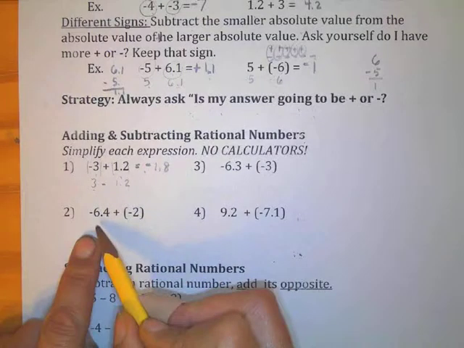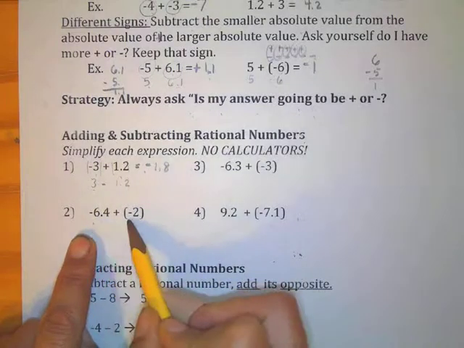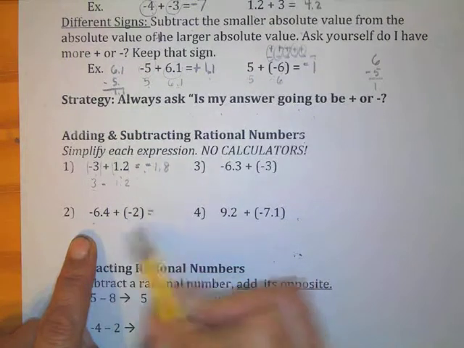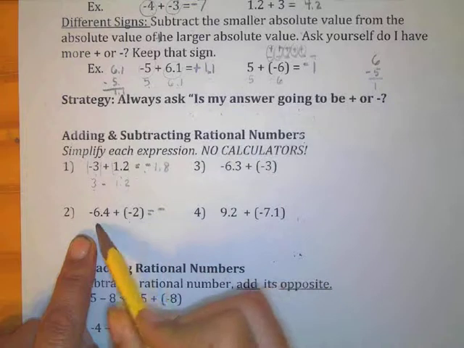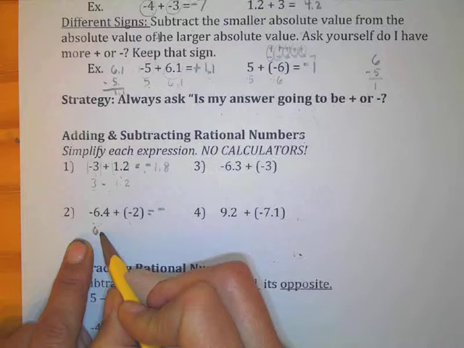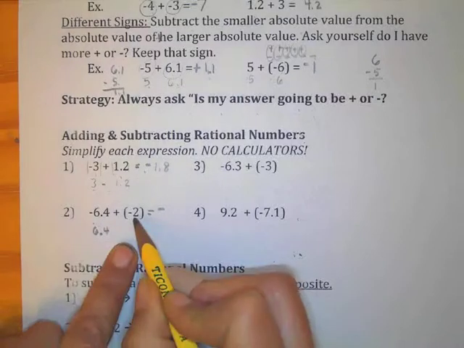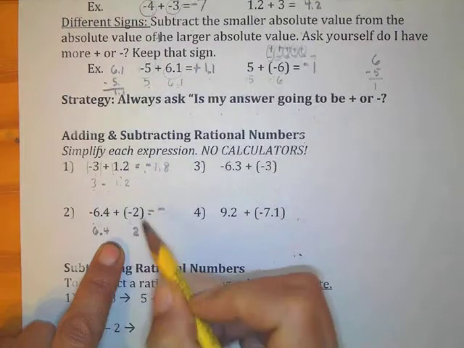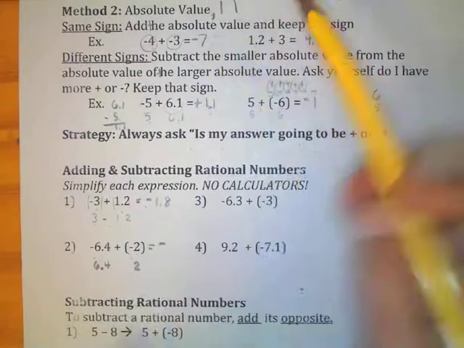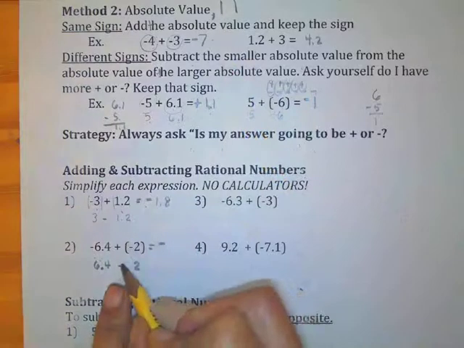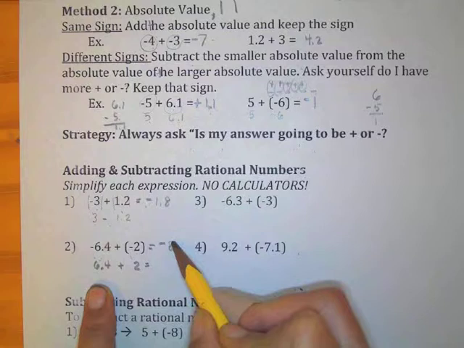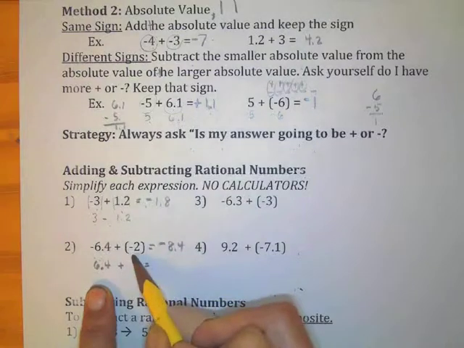Okay, here I have -6.4 and -2, plus -2. Overall, I have more negatives, so my answer is going to be negative. In this case, they have the same sign. So I'm going to take the absolute value, 6.4, the absolute value, 2, and when they're the same sign, you just keep the sign and add them. So 6.4 plus 2 is 8.4, and overall my answer was negative.